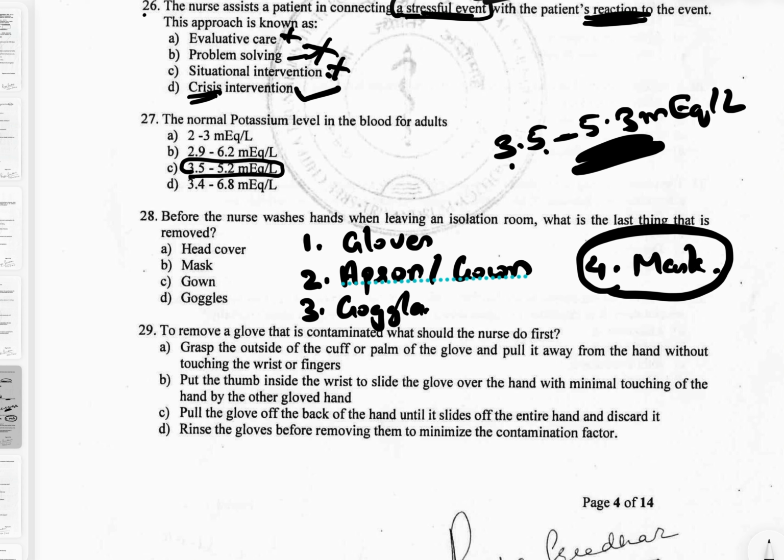So remember, first and foremost thing we will do while coming out of an isolation room is remove the gloves. While we are doing a procedure, the most contaminated thing would be the gloves. So we will remove the gloves first, and then the apron or gown. Then we will remove the goggles, and the last thing to remove is the mask. After removing the mask, we will do the hand washing. So this is the doffing process: gloves, apron, goggles, and then mask, and then we'll do the hand washing.